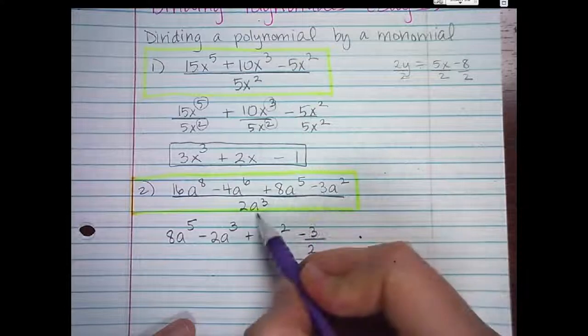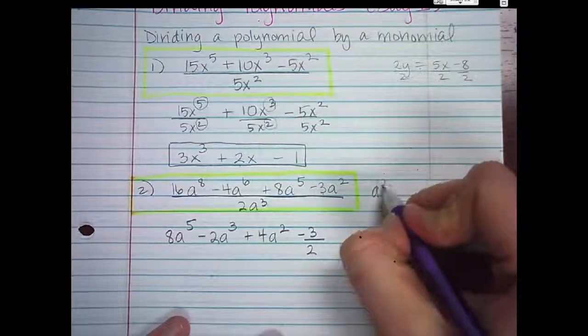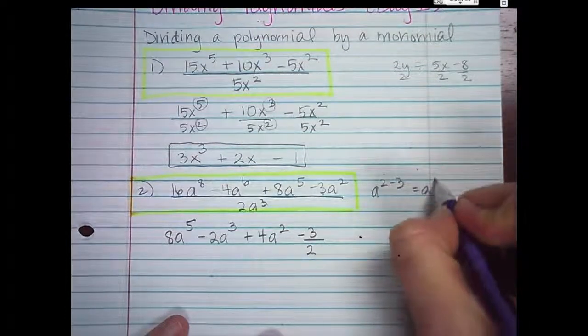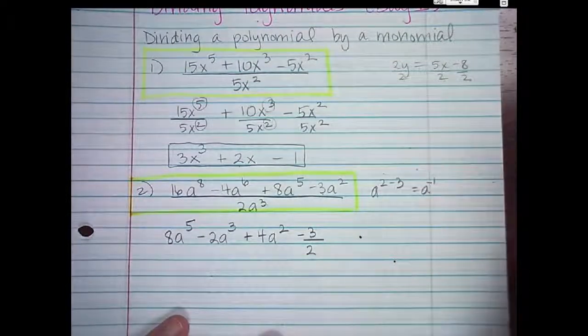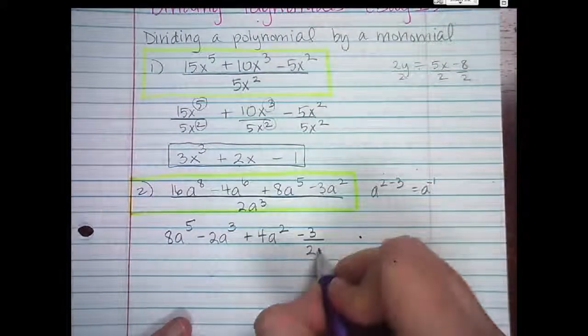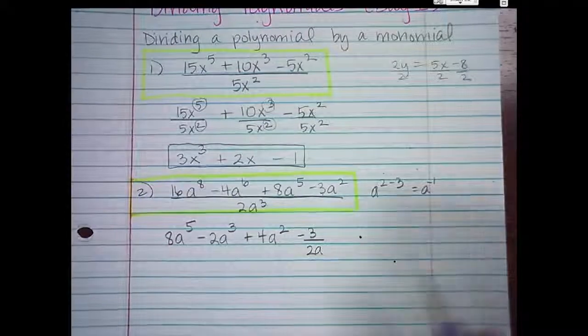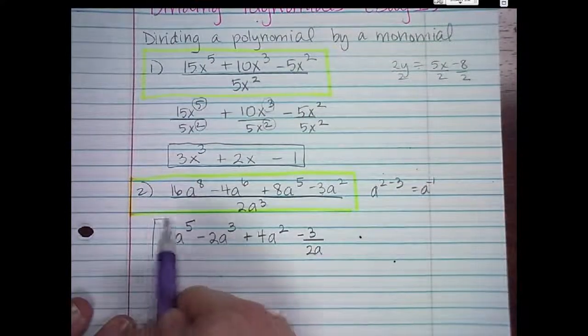A squared over a to the 3rd. Now, if you need to, go ahead and subtract that. That gives you a to the negative first, which means it's going to move to the denominator. So it's actually going to move down there with the 2. And perfectly fine, you can do that.